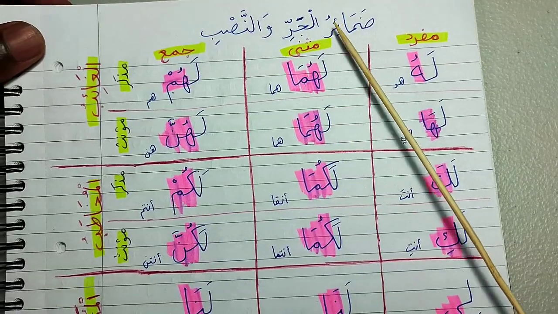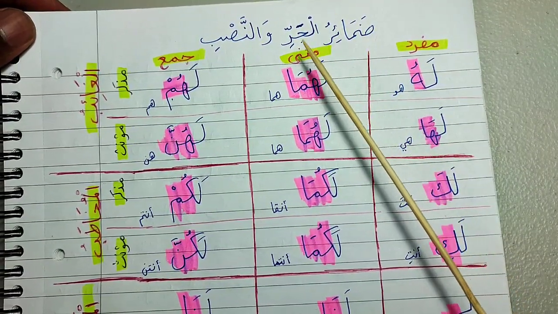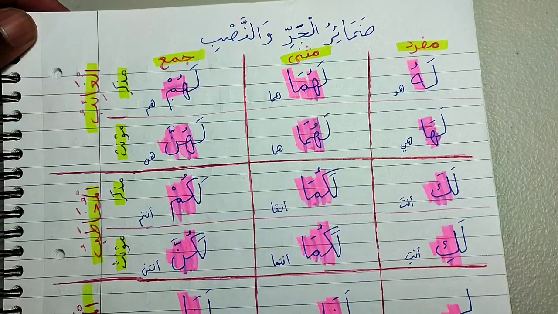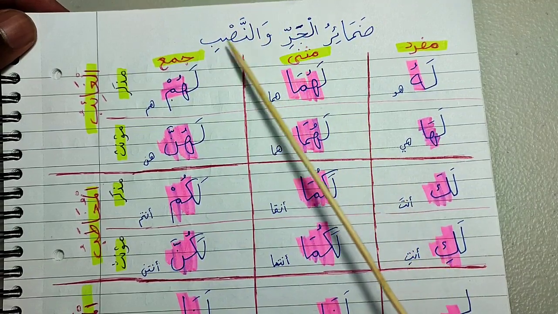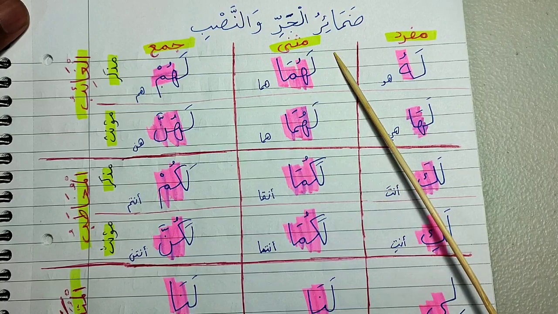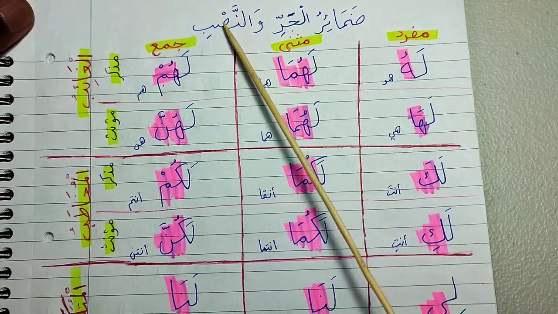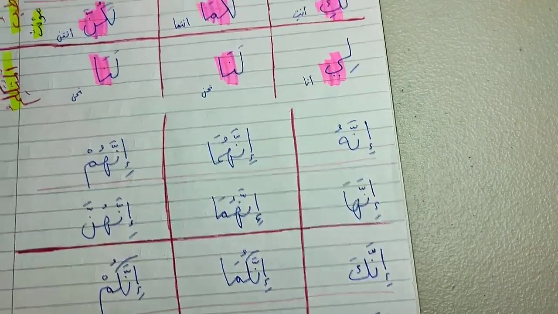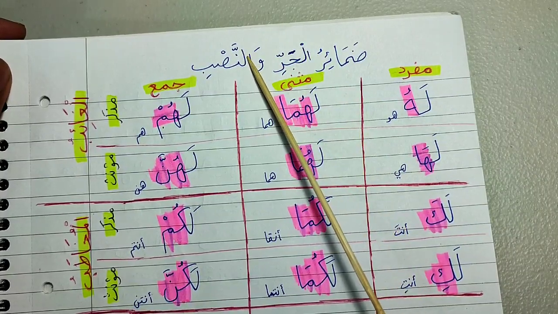The point here is we've taken muttasil damirs. But these muttasil damirs, the attached damirs here, are either jar or nasb. They are the same damirs in both cases, but to differentiate if it's jar or nasb, we look at what it's attaching to. If it's attaching to a harf jar or an ism, then it's jar. If it's attaching to other than that, then it's going to come as nasb. That's the easiest way.